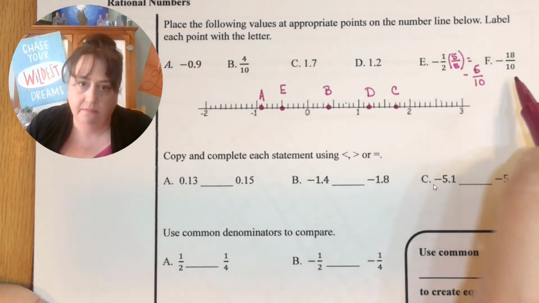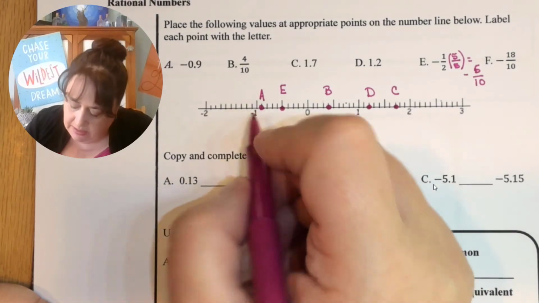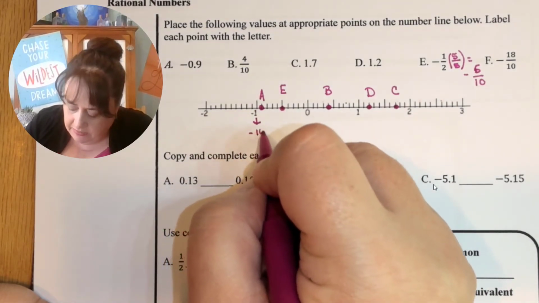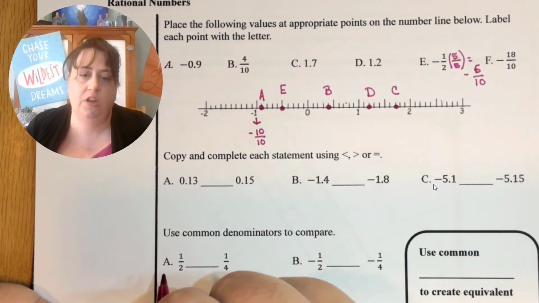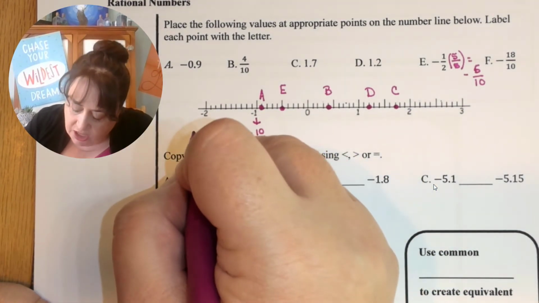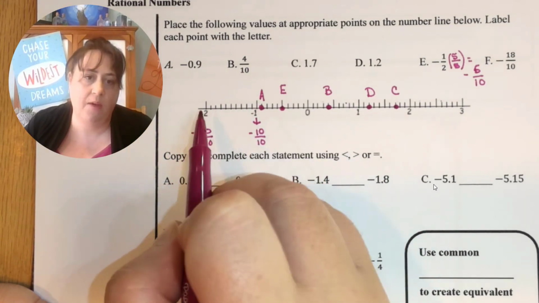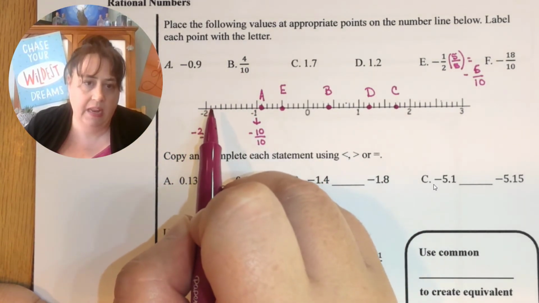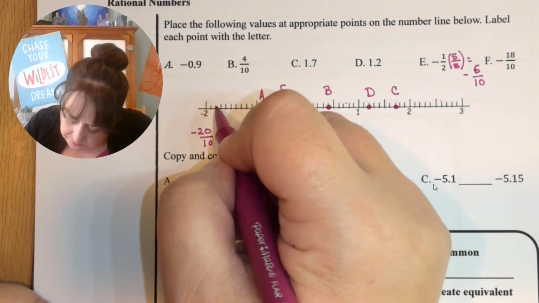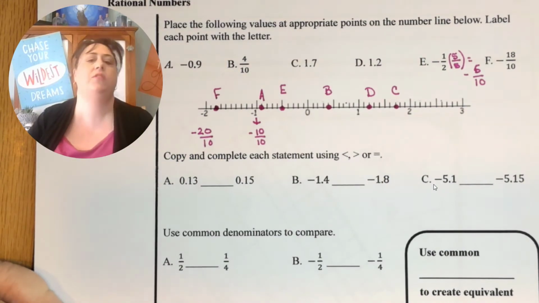-18/10. So we just have to count our tenths. Well, you should know that this is -10/10. You should know that. So you should be able to skip count all the way up to this. You should actually know that this is -20/10 as well. So if you could count backwards, 20, 19, 18, you should be able to do that.